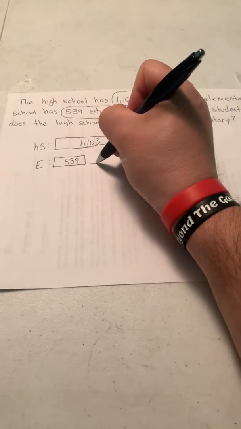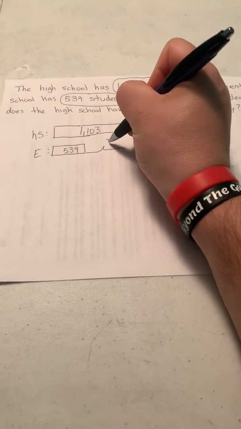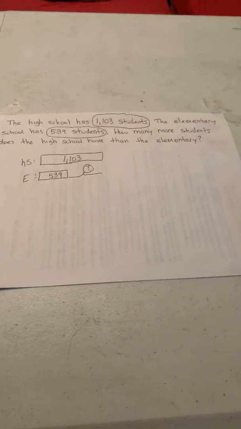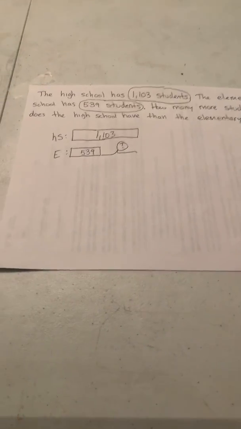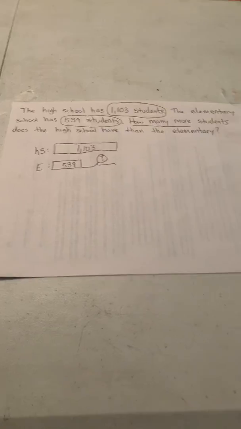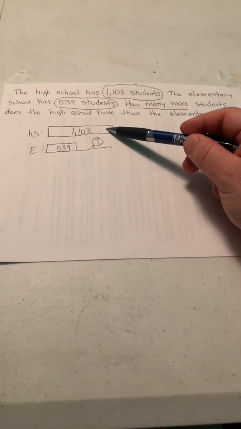Now we need to make a little area showing our unknown. Like this? Very good. And put a question mark because we do not know that part yet. That's what we need to find out to answer our problem, because it says, how many more? Please underline that, Mr. Cupshow. Why? Because those key words tell us this is a subtraction problem. We have to find out how many more are in the high school compared to the elementary school.